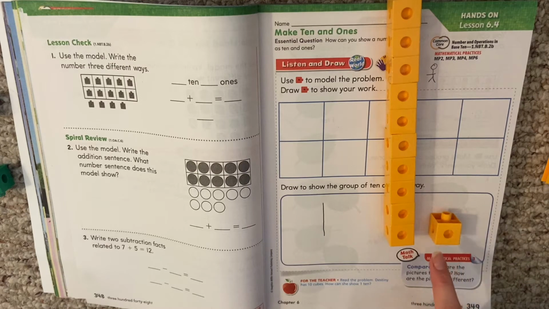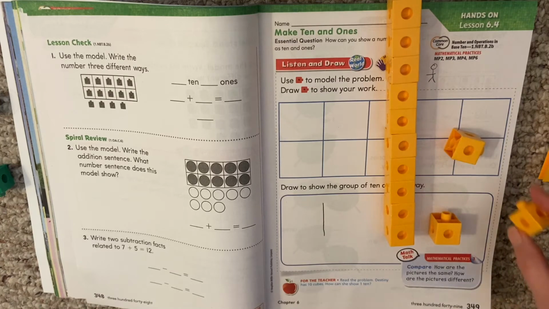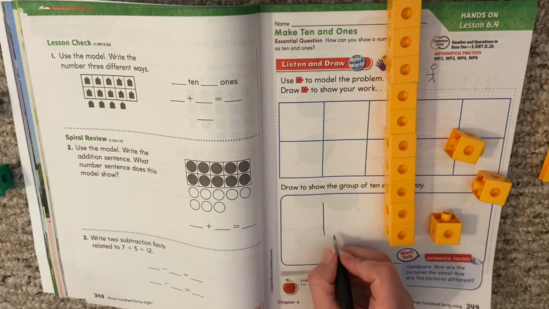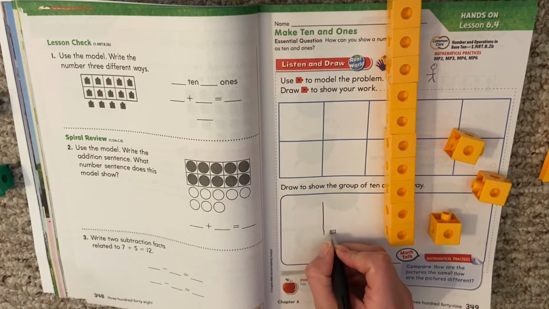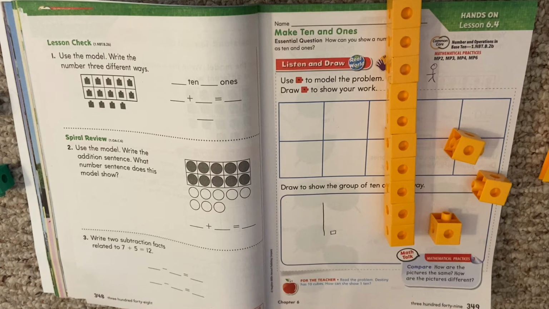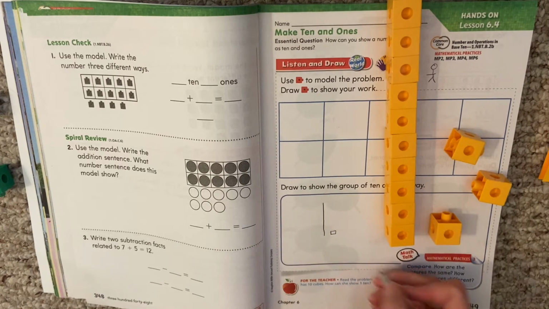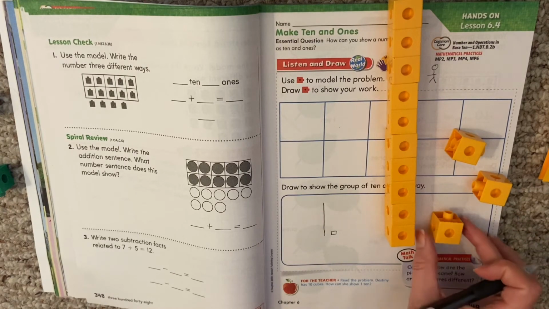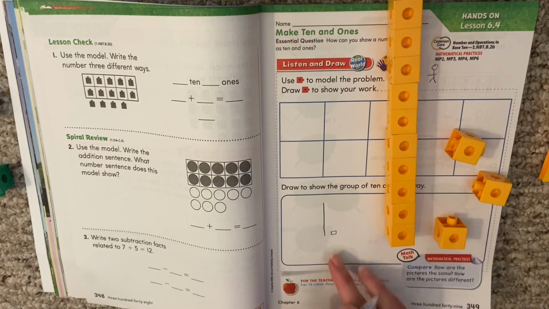So when we have loose ones like these little cubes, we can't connect them together because they're not a group of 10. We're going to keep them separate. We draw them by making a little square. Sometimes you'll see people make a square, sometimes you might even see them look more like a circle. But every time we have a 1, we draw a little square.